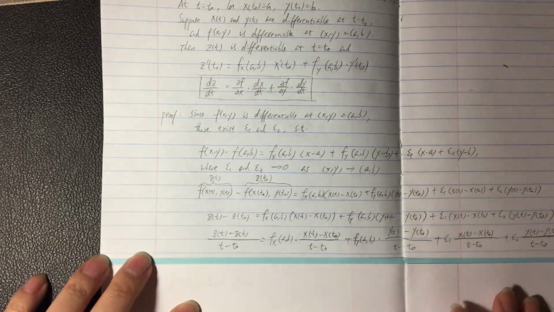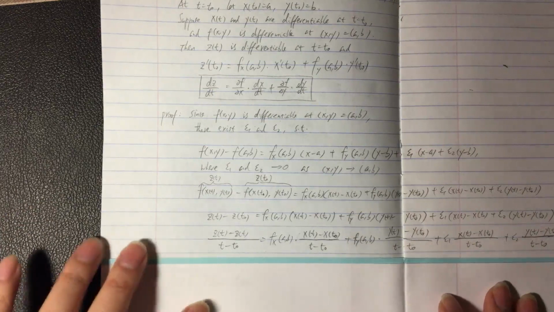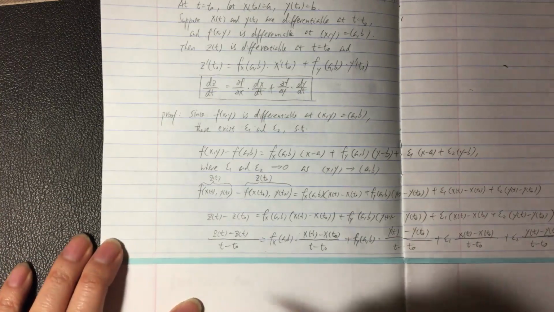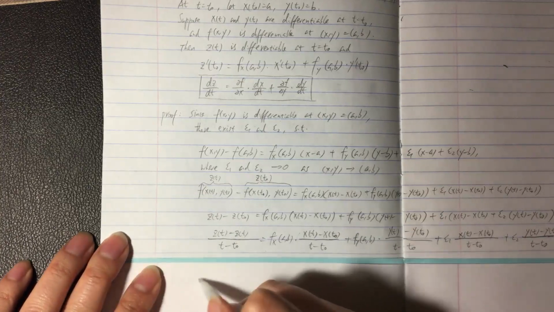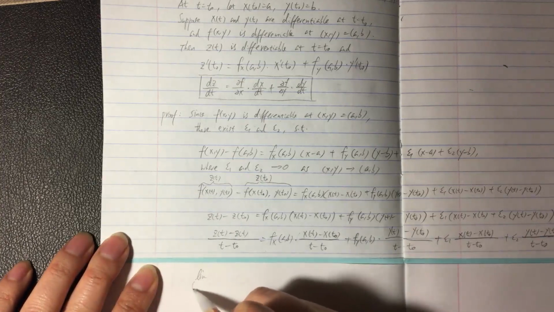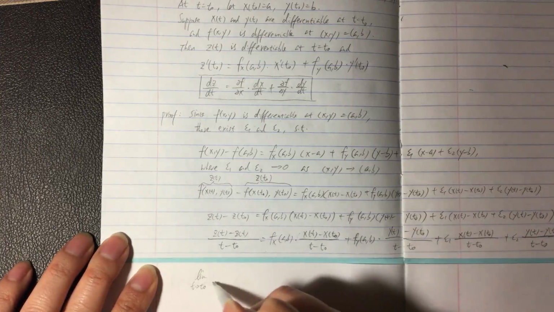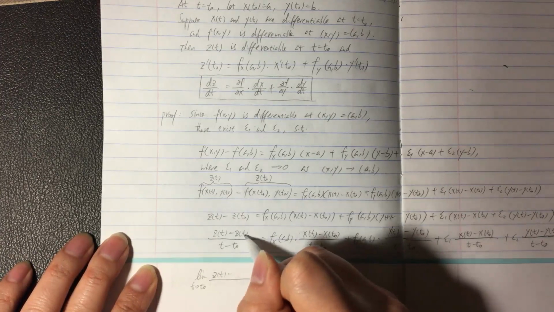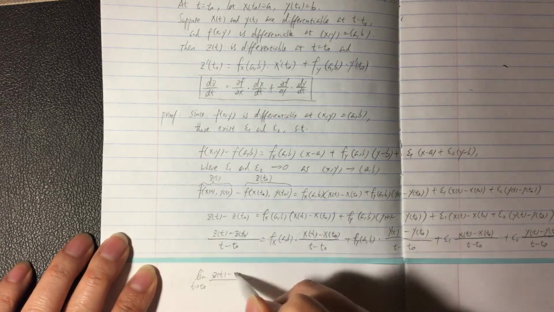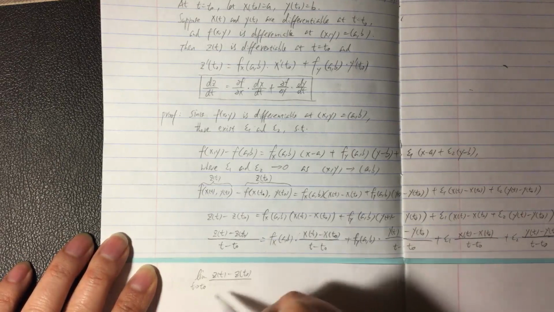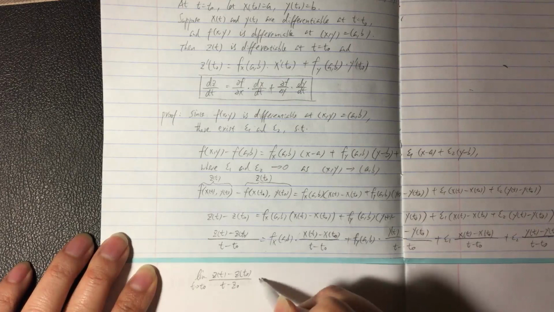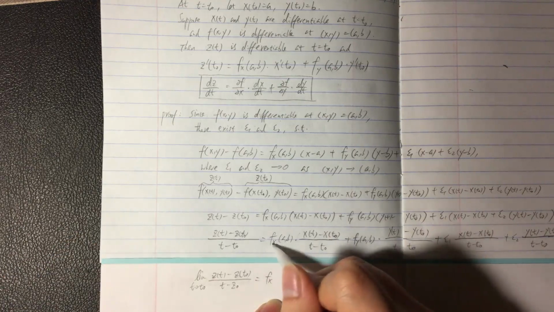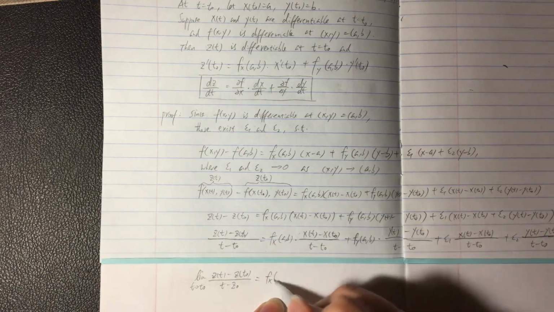Take the limit on both sides as t approaches t0. Next, I take the limit as t approaches t0. I have (g(t) minus g(t0)) over (t minus t0) equal to f sub x of (a, b). That's a constant. I leave it the way it is.